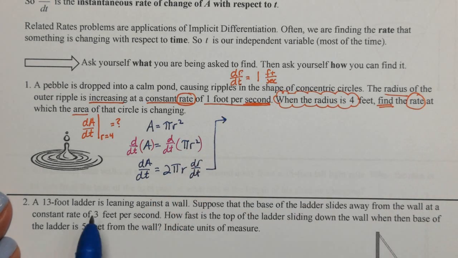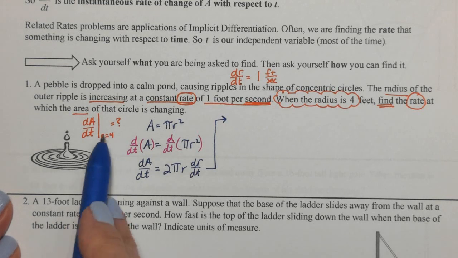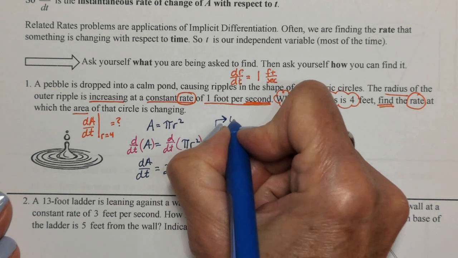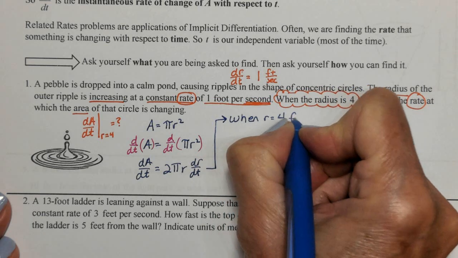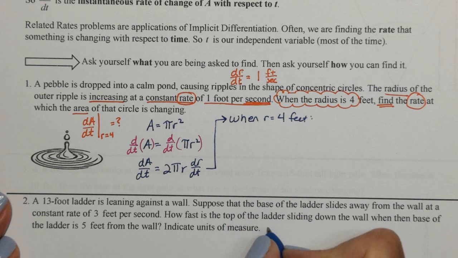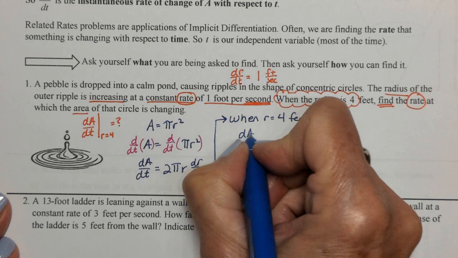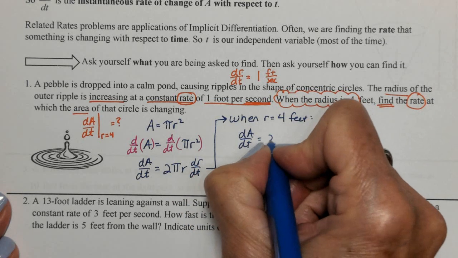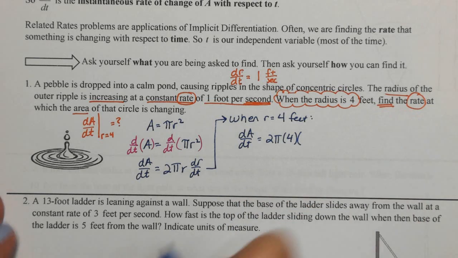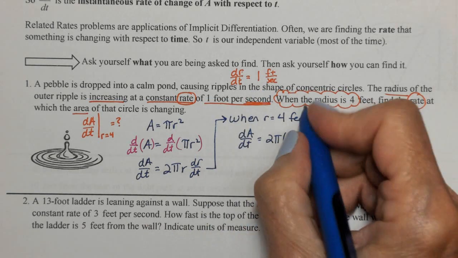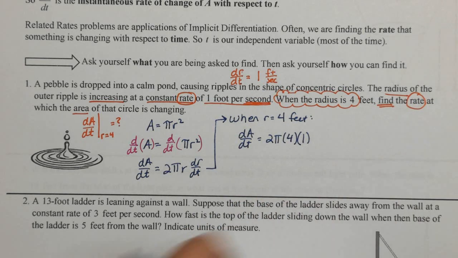Now all we need to do is plug in what we know. We want when r is 4. When r is 4 feet, dA dt will be 2 pi times 4 times dr dt. What was dr dt? Well, dr dt was 1. And so this is 8 pi.